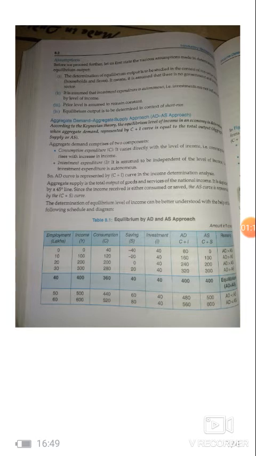And where we talk about the investment, we are talking about autonomous investment. Remember, we are not talking about induced investment. In the previous class, I have taught you this concept: induced investment and autonomous investment. Autonomous investment does not have any relation with national income, or in simple words, if national income is zero, whatever the autonomous investment is, it remains the same to the maximum level.